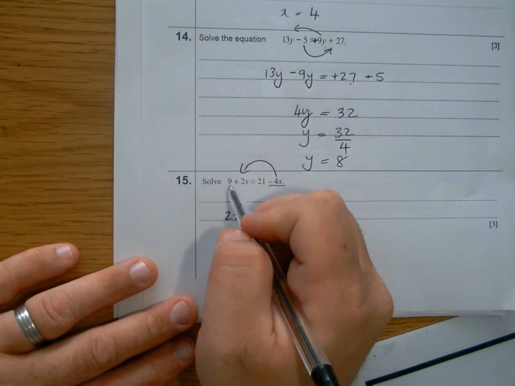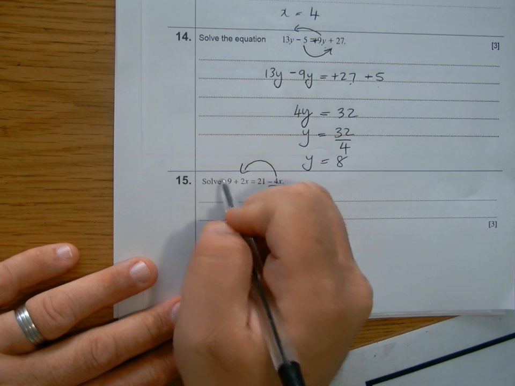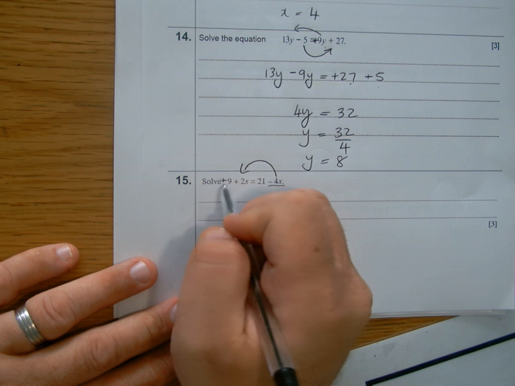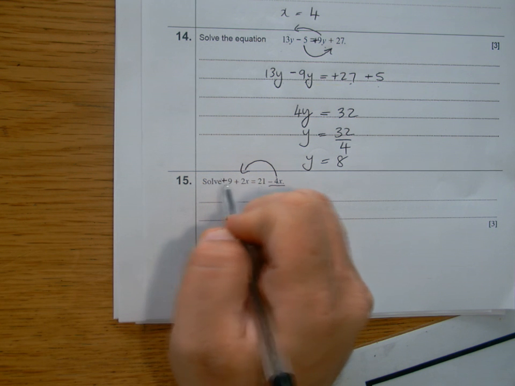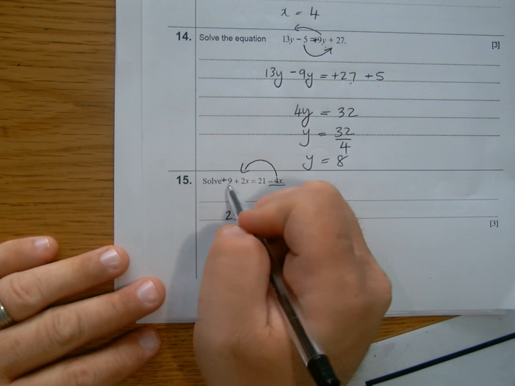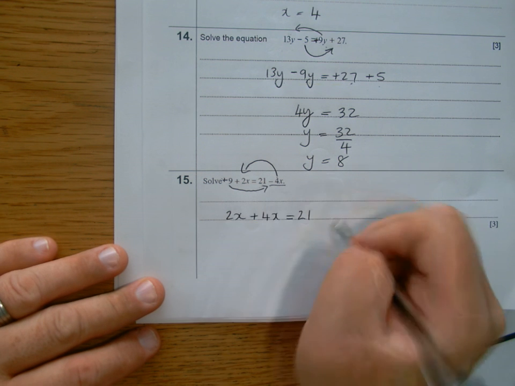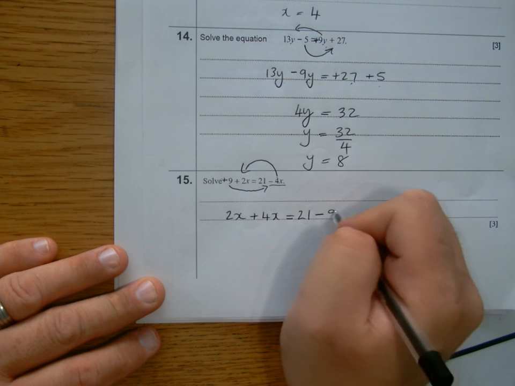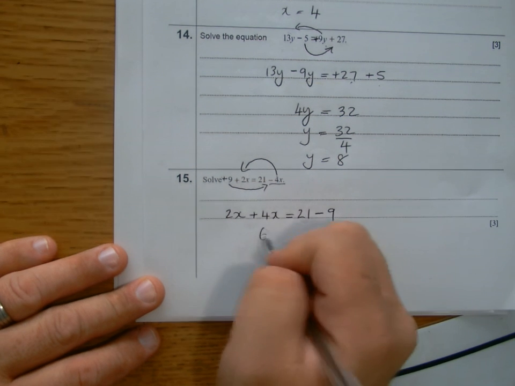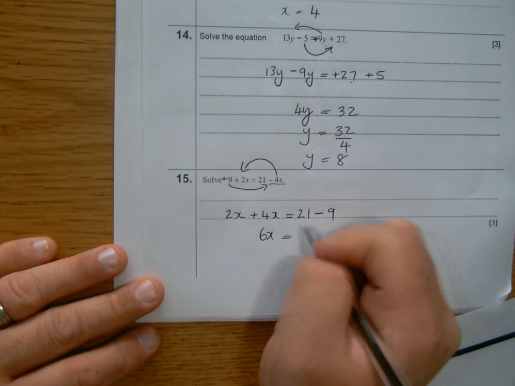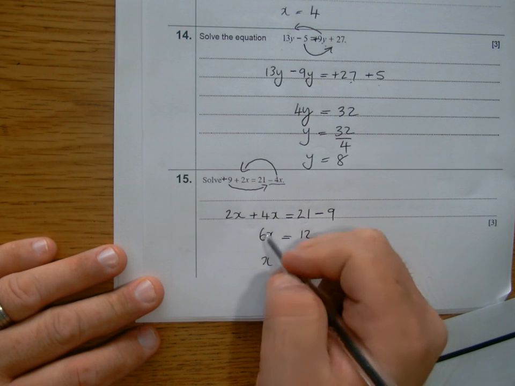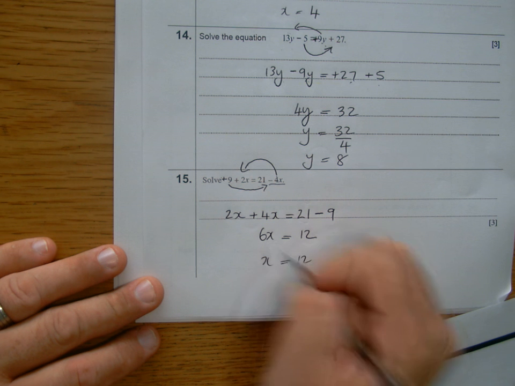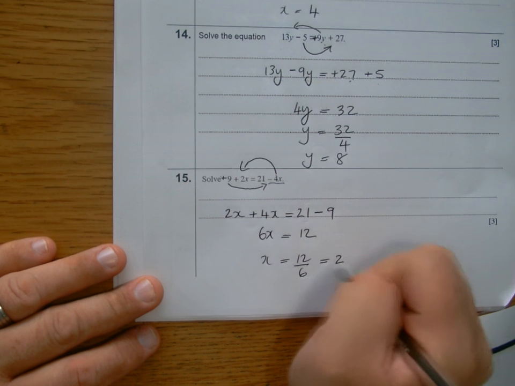Now, let's deal with this 9. Of course, that 9 there is a positive 9, yeah? We know it's positive because there's nothing in front of it. If it was negative, there'd be a negative sign there. So it's positive, but when I take it over, of course, you do the opposite and you take away. So this is going to become 6x. And then 21 take away 9 is 12. And then of course to get x, you take the 6 over, because I'm timesing, you take it over and divide, and you get 2.